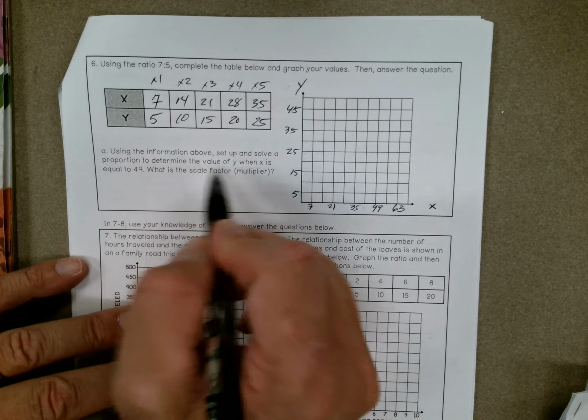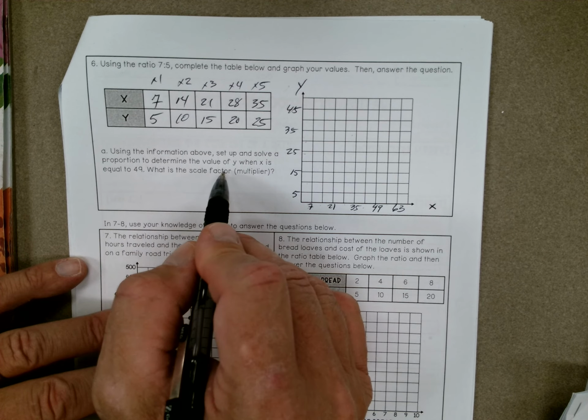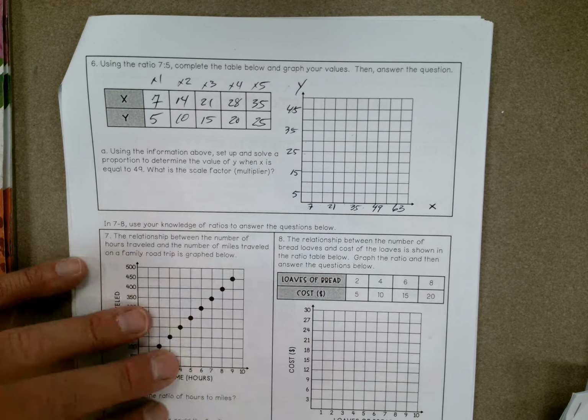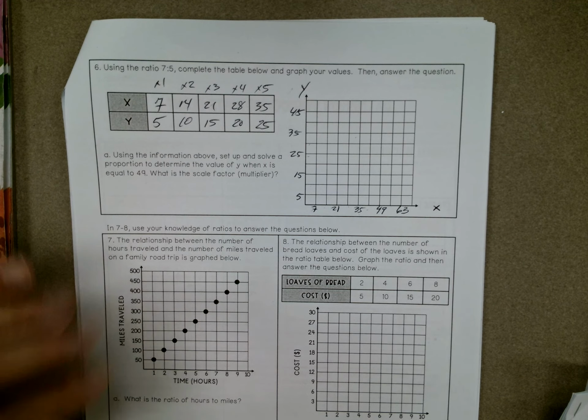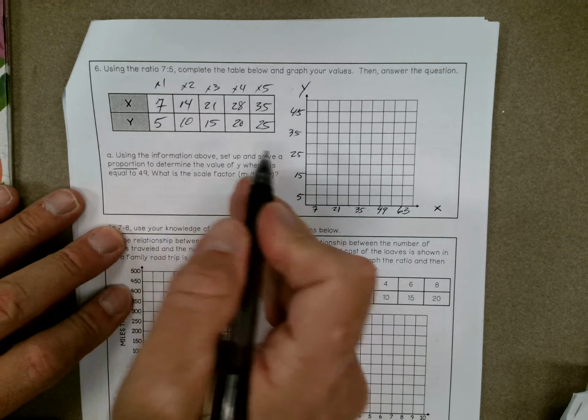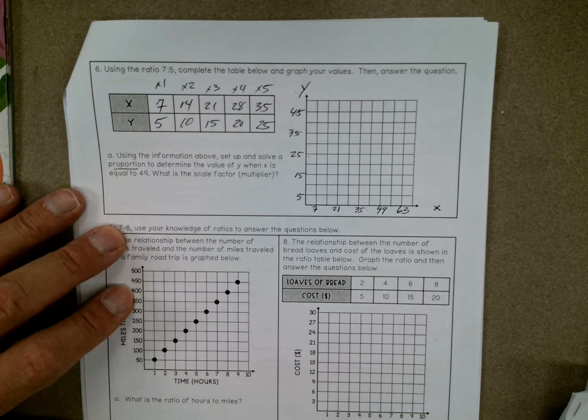Using the information above, set up and solve a proportion to determine the value of y when x is 49. Okay. So what is a proportion? A proportion is two equal ratios. So using the above information, set up a proportion.